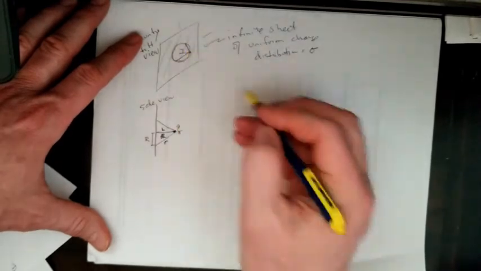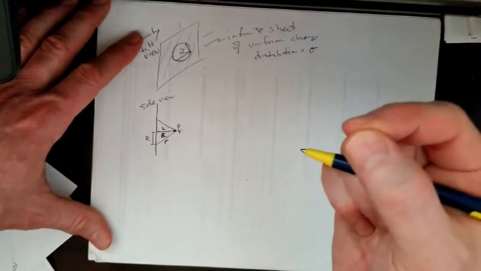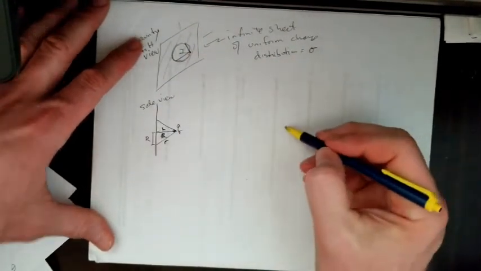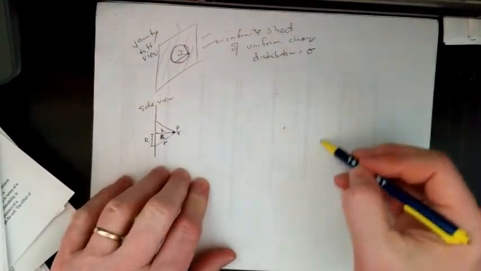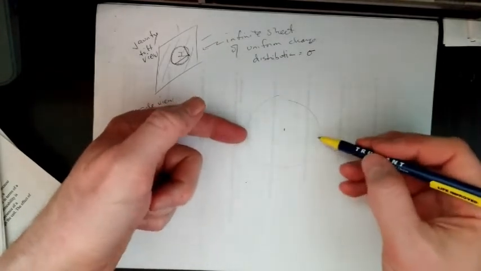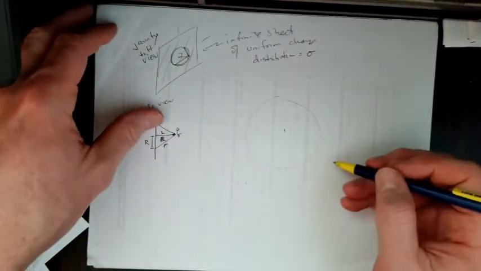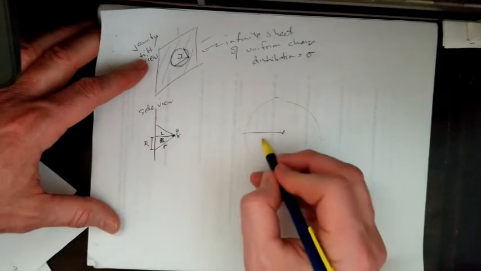So I have this hoop of charge. If I have a point right here, and that is the closest point on my infinite sheet of charge from this point right here, I'm just looking at a hoop where the distance from any point on this hoop to the point in question is the same. So this distance here is the radius of my circle.